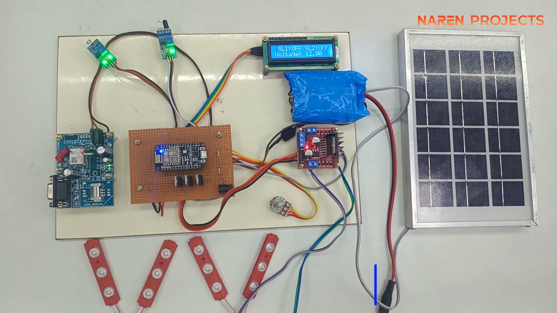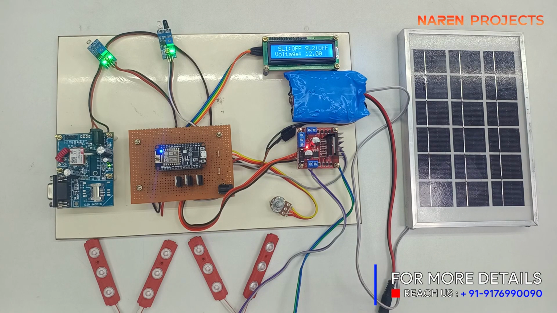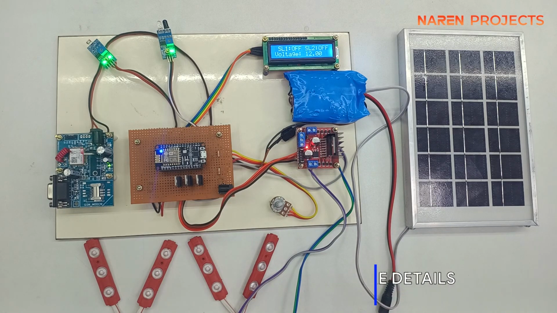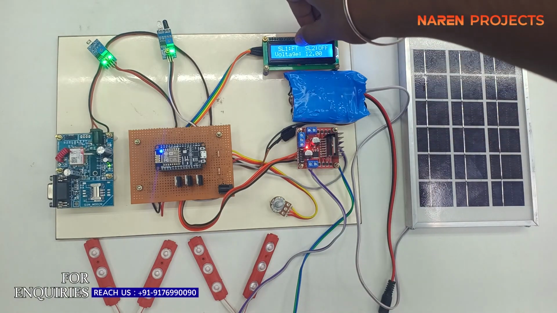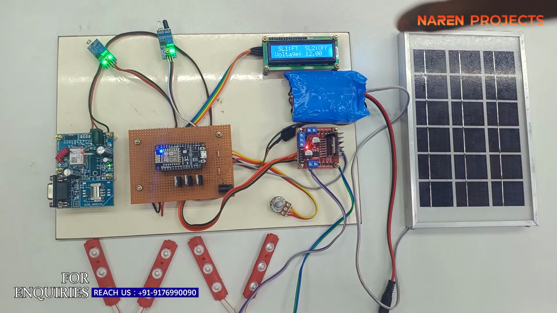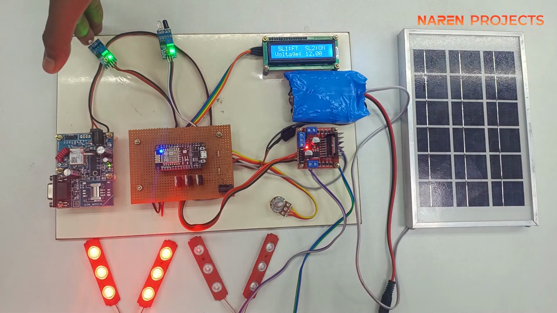Okay, so here I used a 3-watt solar panel which is capable of charging 12 volts. I used a lithium ion battery with BMS. If you keep the solar panel in light, it will automatically charge the lithium ion battery. The power supply from the lithium ion battery will be utilized for the entire circuit and for the street lights also. Okay, so let us see the demonstration.